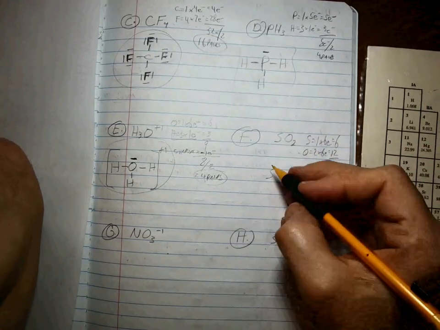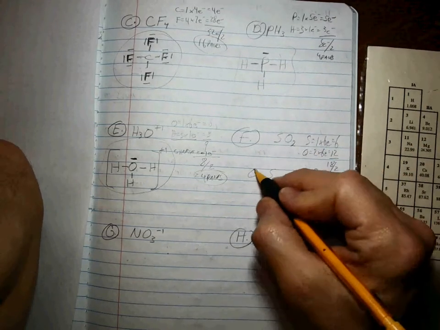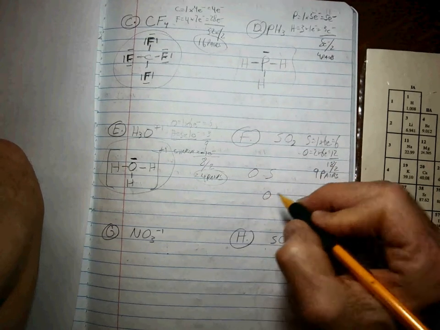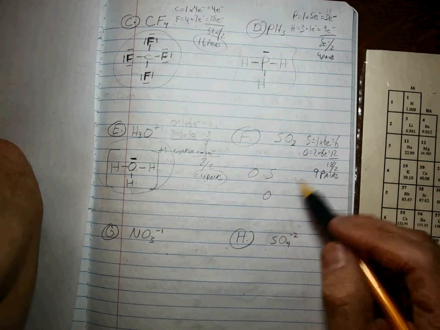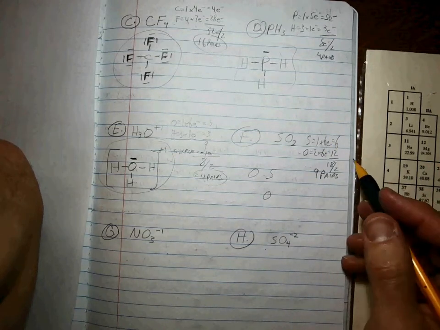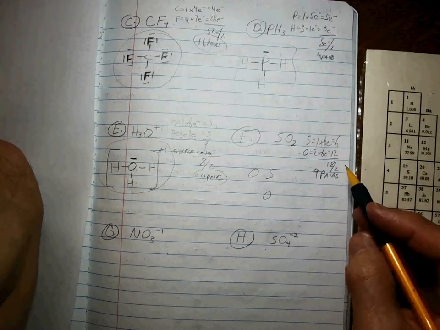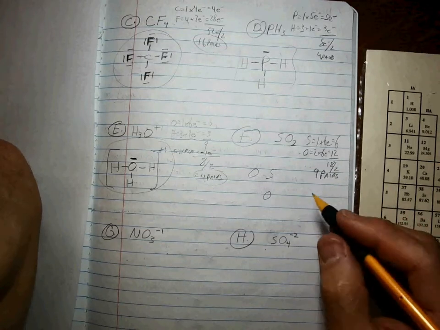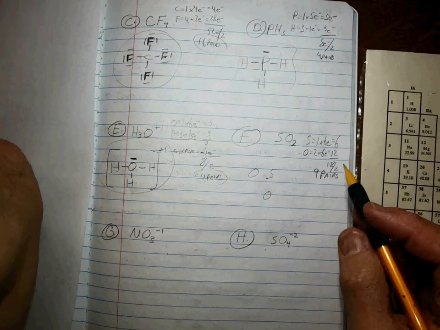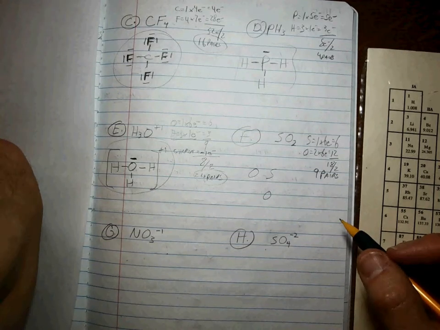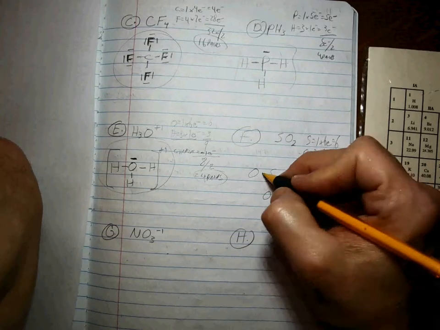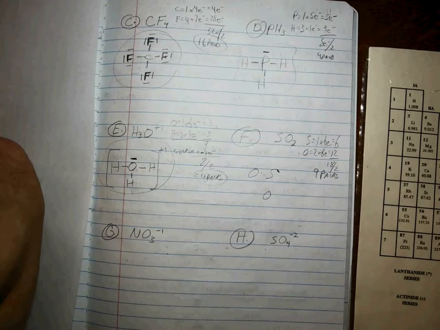So I'm going to stick the oxygens just like this because it's easier to fit in this little hole. It doesn't matter where it goes. We'll talk about that later whenever we start to deal with shapes. Because Lewis structure doesn't tell you anything about shape. All it tells you is where the electrons go. Alright, so single bonds.